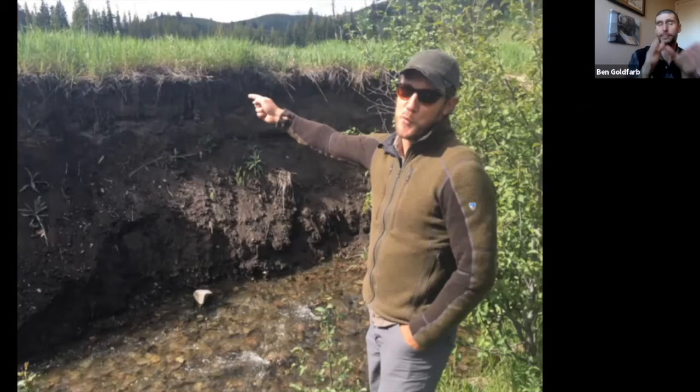So I think that we tend to look at this sort of stream, which is all over the American West, and say, well, this is probably the result of unmanaged grazing or mining or some other impact. But I think in many cases, this sort of really dramatic incision is a legacy of beaver trapping.